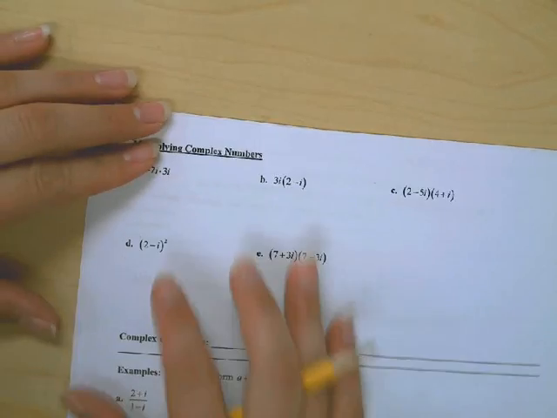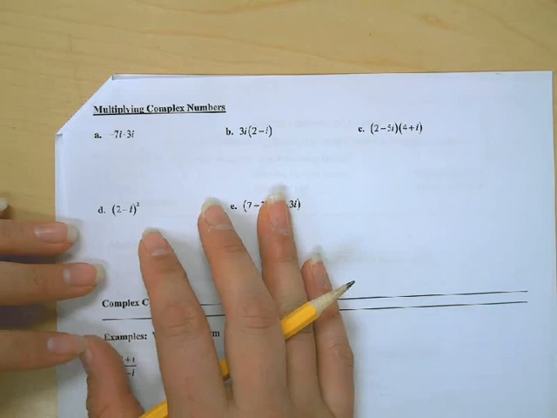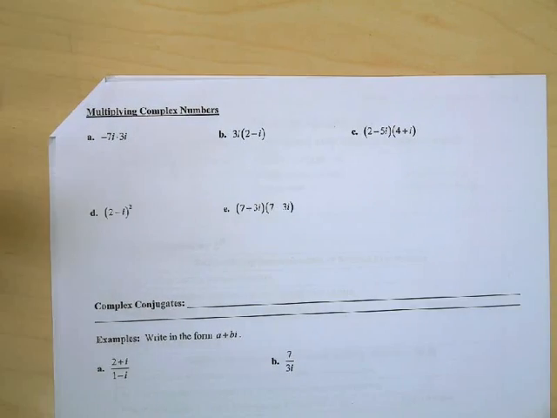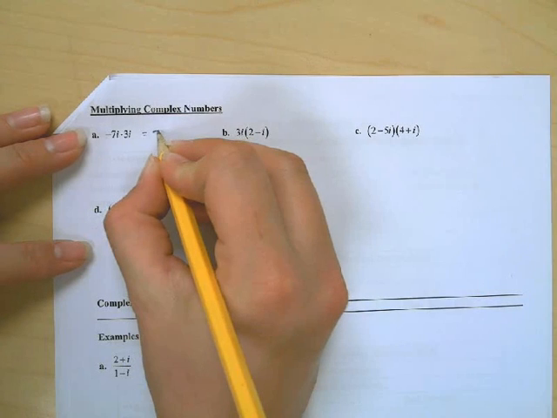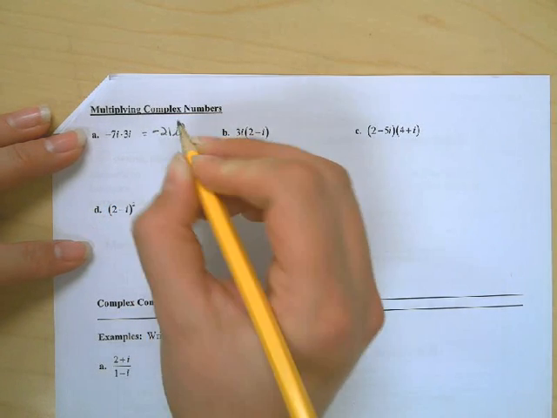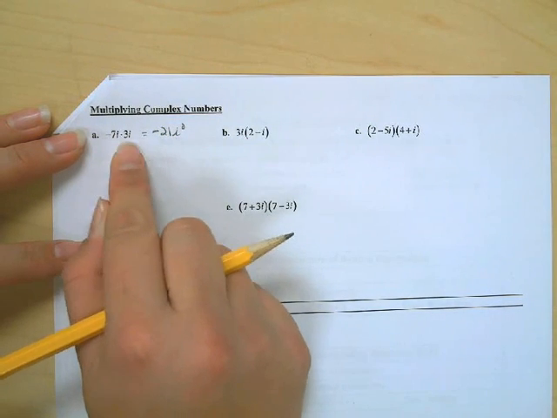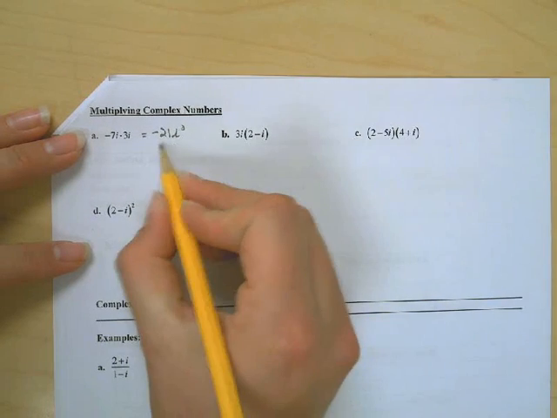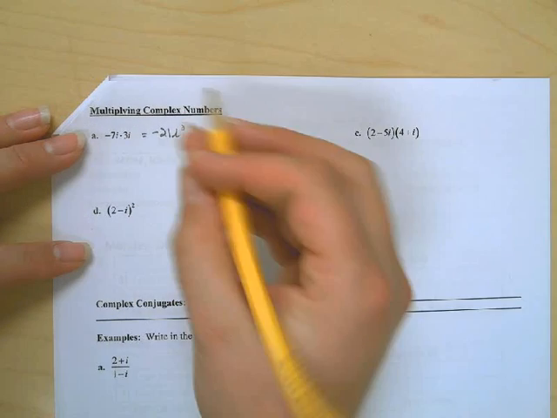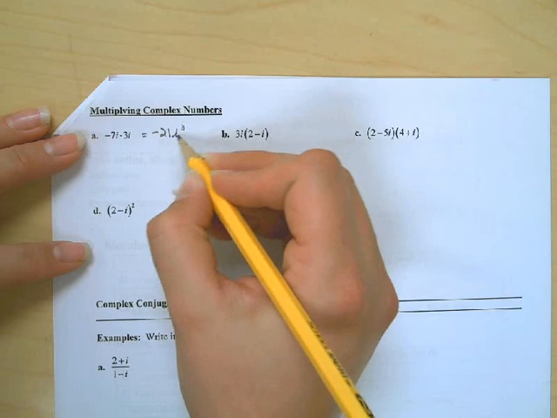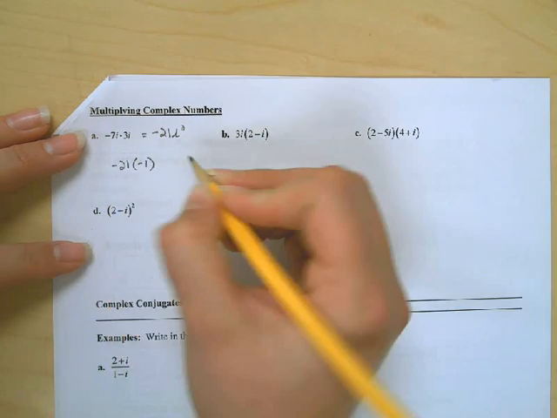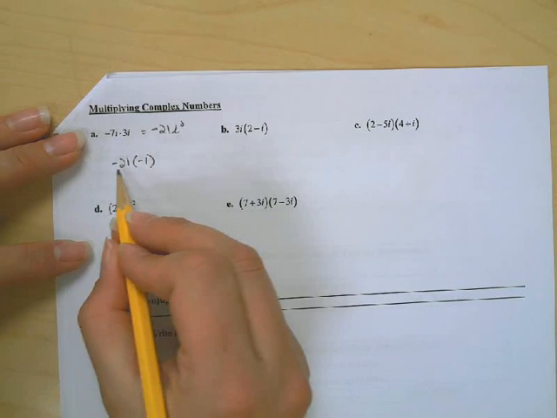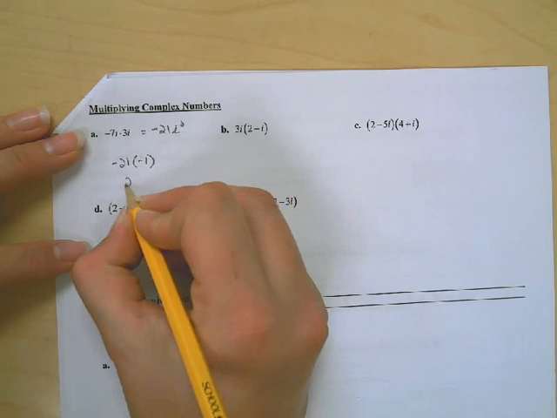Now, multiplying complex numbers. You multiply them just like it was an x. So negative 7i times 3i becomes negative 21i squared. Remember, when I multiply variables, I add their exponents. So negative 21i squared. And the only difference here is that i squared we know is a negative 1. So we're going to replace all of our i squareds with negative 1s, which means negative 21 times negative 1, which makes positive 21.